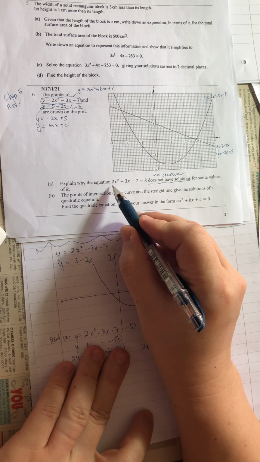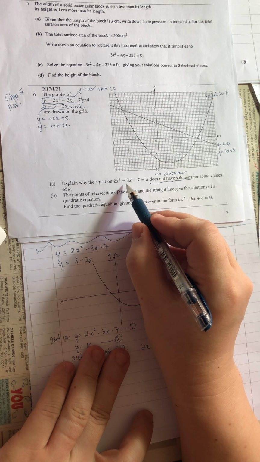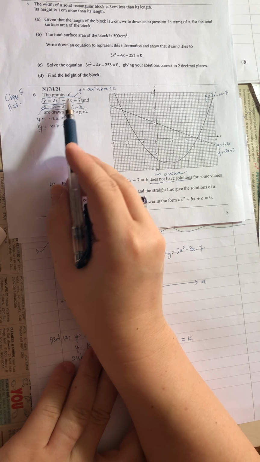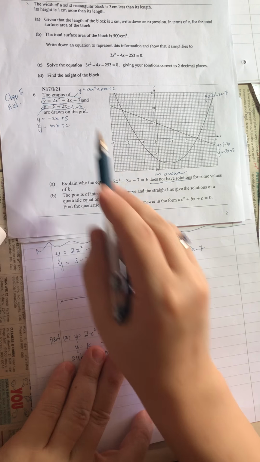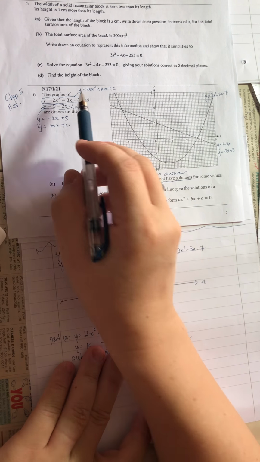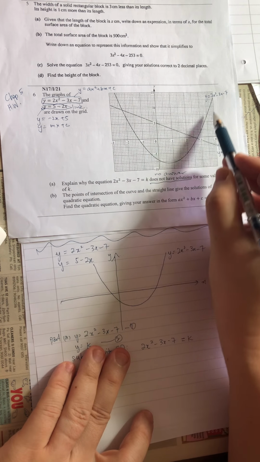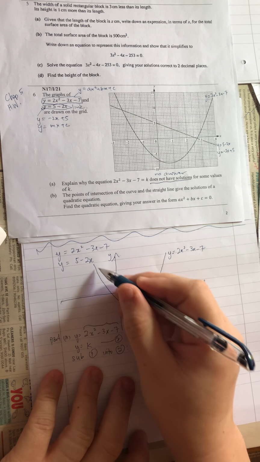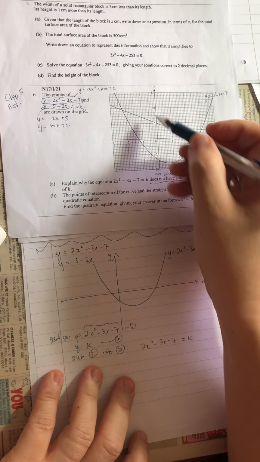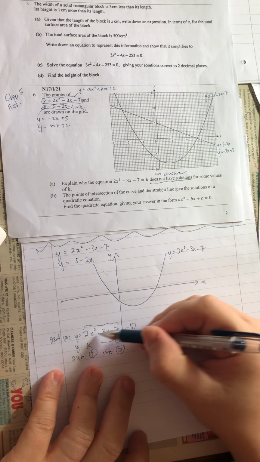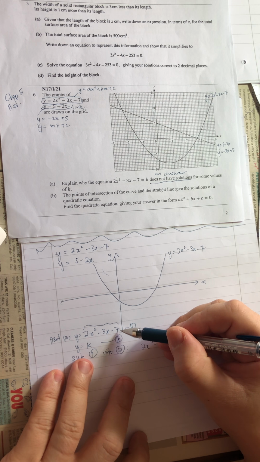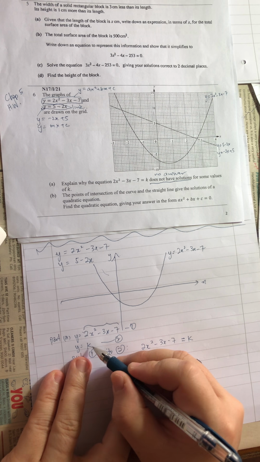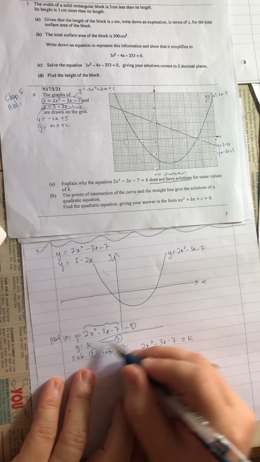Do you notice that this equation here, 2x squared minus 3x minus 7, is similar to this curve here? 2x squared minus 3x minus 7, right? This is exactly this curve. So this curve is this equation, y equals 2x squared minus 3x minus 7. Now how about this k? This k is actually another equation, y equals k. It is a line. I hope you remember.